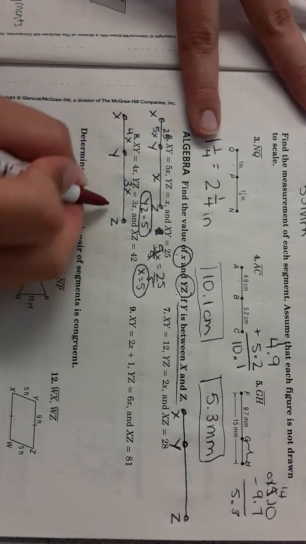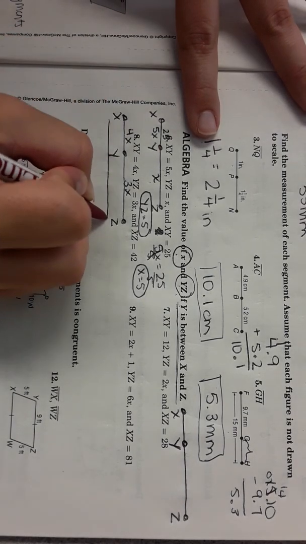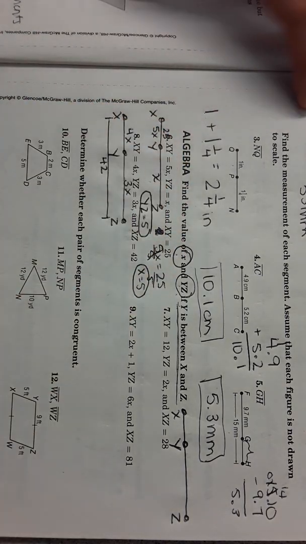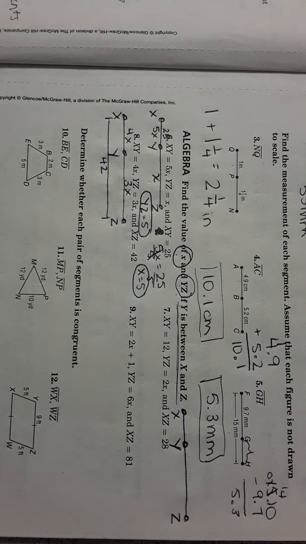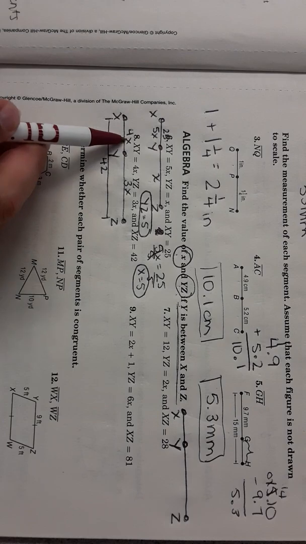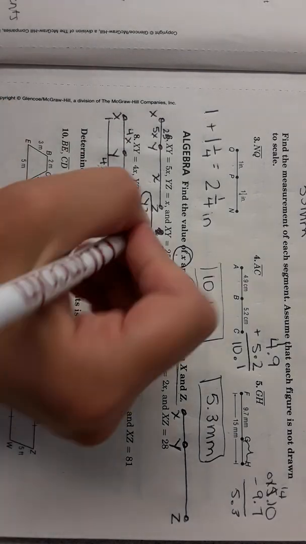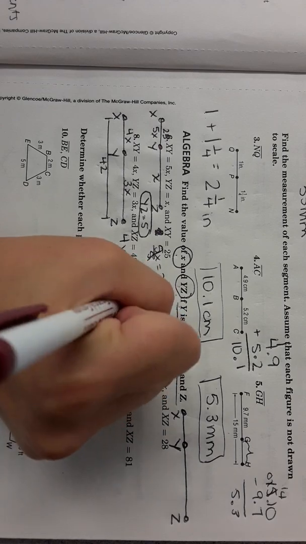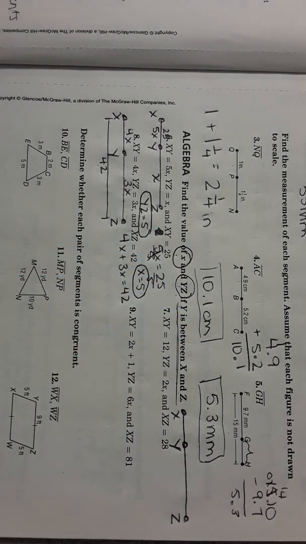And it says XZ, so the entire thing here is 42. So you might be thinking, oh, I know how to do this. Yes, we're going to set up an equation. So 4x plus 3x must equal 42. And that's how we're going to set it up. 4x plus 3x equals 42. And then we'll solve for x using algebra.